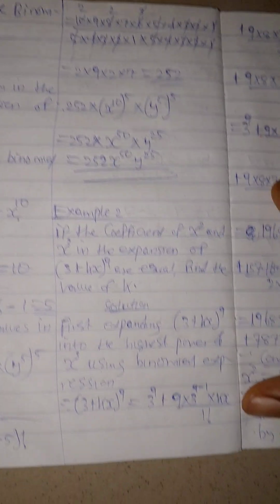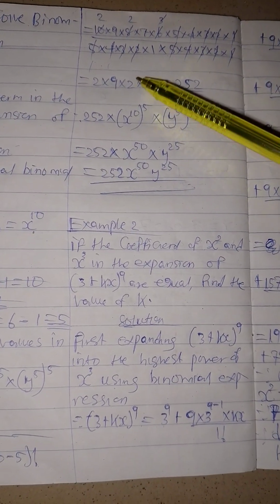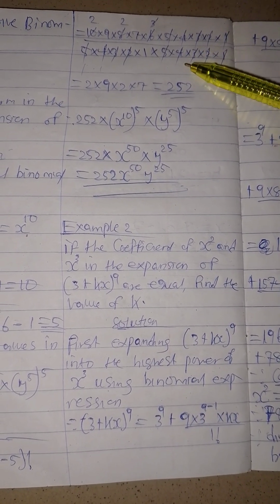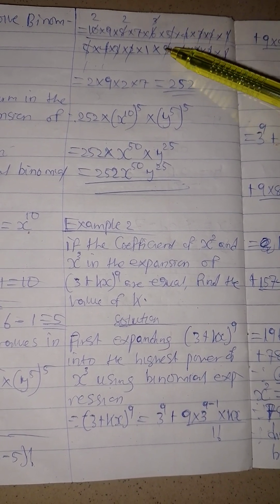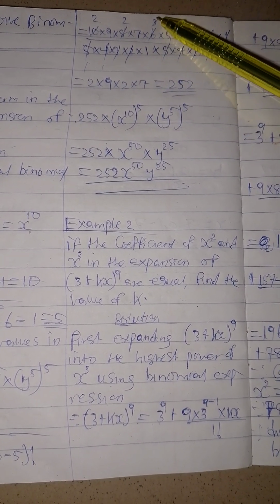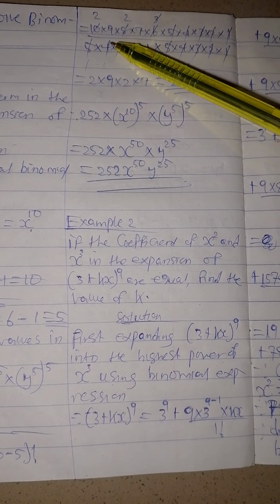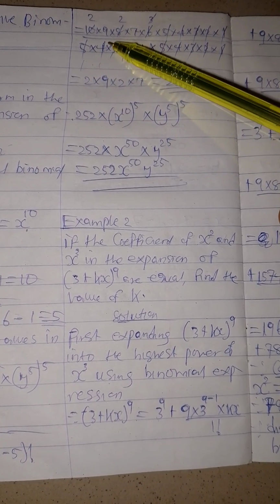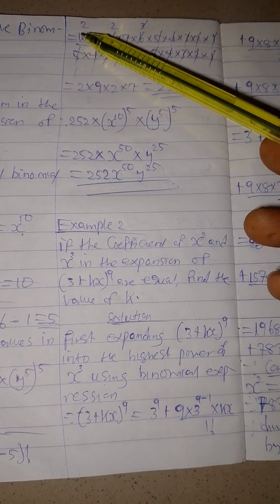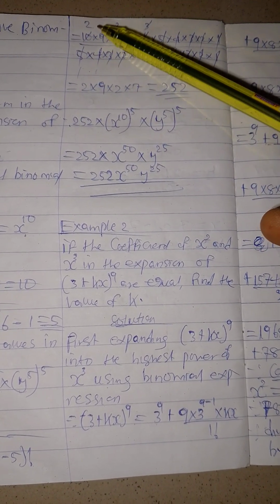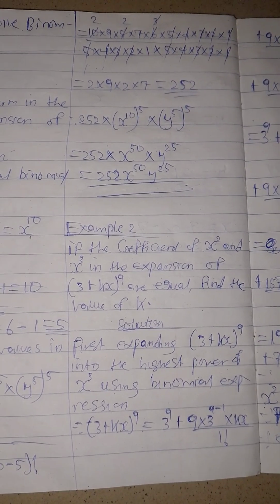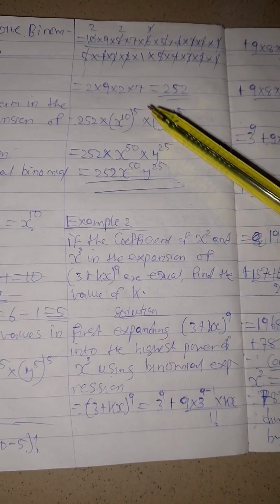So let's solve. 1 cancels 1, 2 cancels 2, 3 cancels 3, 4 cancels 4, 5 cancels 5. Then 2 dividing itself gives 1, 6 cancels to give 3, 3 cancels 3, 4 dividing itself is 1, 8 cancels to give 2, 5 dividing itself is 1, and 10 cancels to give 2. So let's multiply: 2 times 9 times 2 times 7 gives you 252.